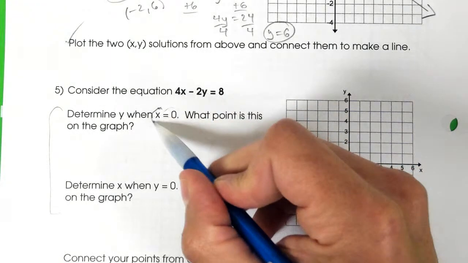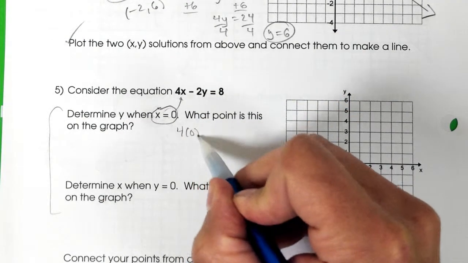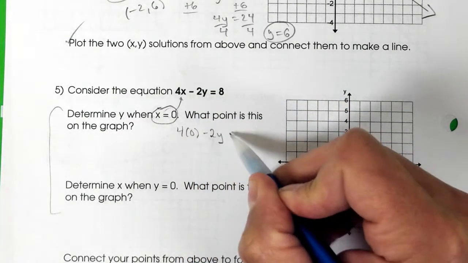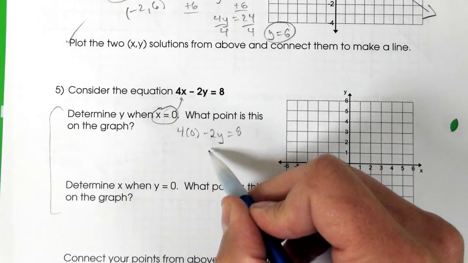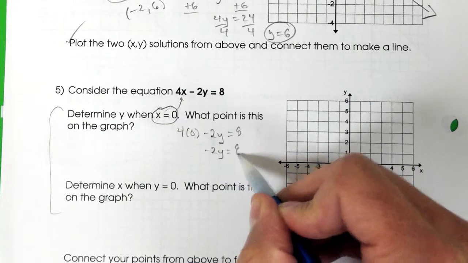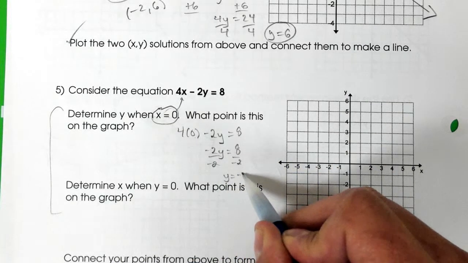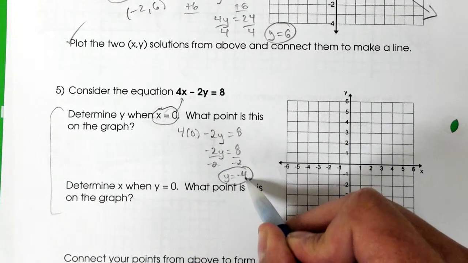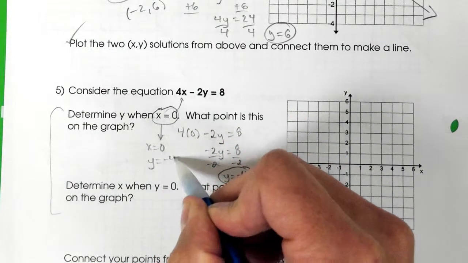Okay, so the first one says to put 0 in for x, and 4x minus 2y equals 8. So 4 times 0 minus 2y equals 8. 4 times 0 is 0. That just leaves us with negative 2y equals 8. And if we divide by negative 2, we will get negative 4. So what we now know is when x is 0, y is negative 4.